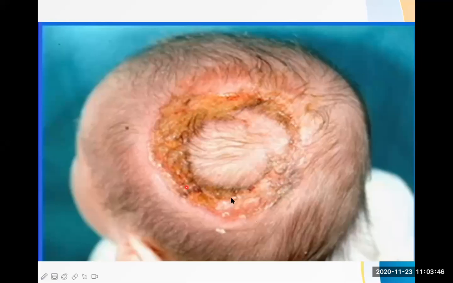Now, underneath this area there is a high chance of hemorrhage, and that hemorrhage can occur below the galea aponeurotica, which is known as subgaleal hemorrhage. It can occur as a cephalhematoma, that is between the pericranium and the cranial or skull bone, and sometimes very rarely inside the cranial cavity as well.